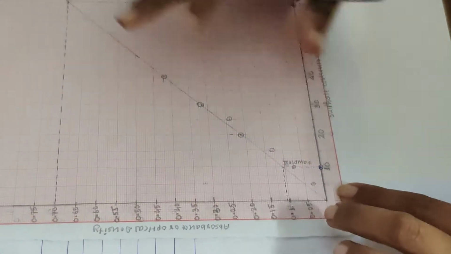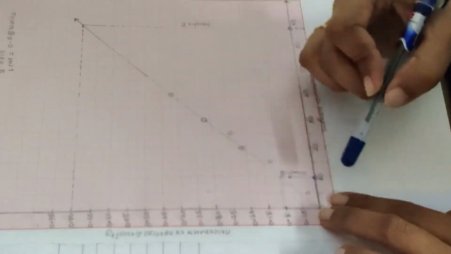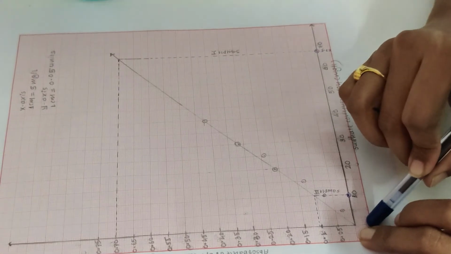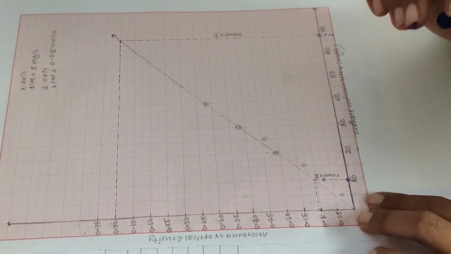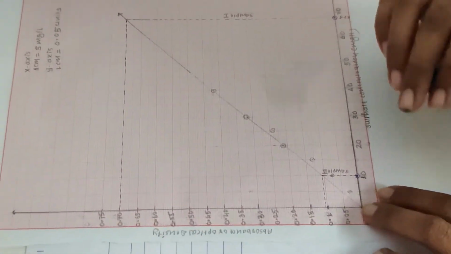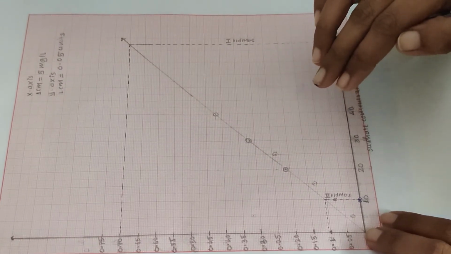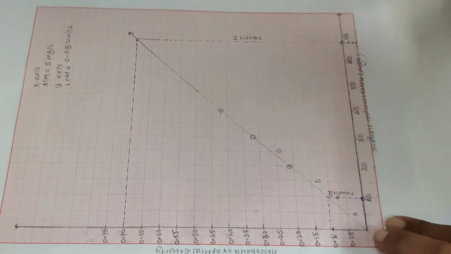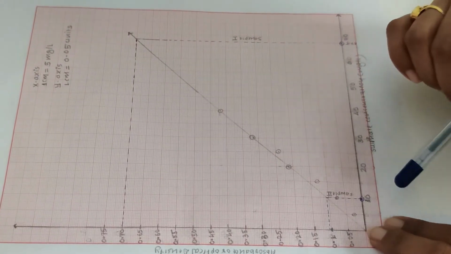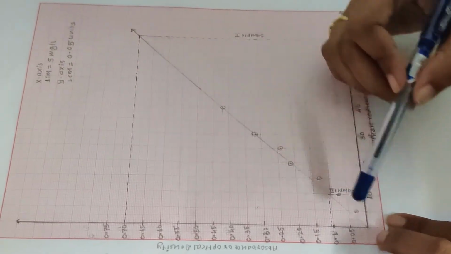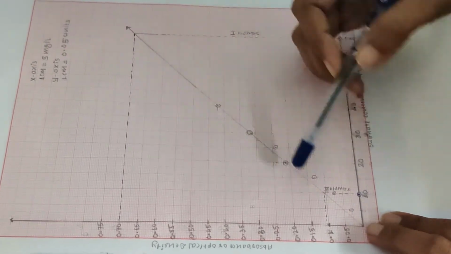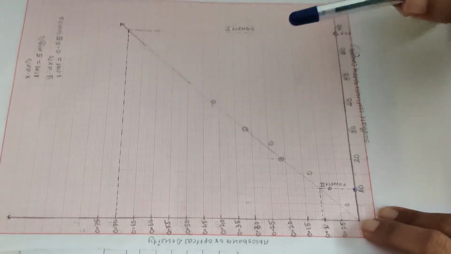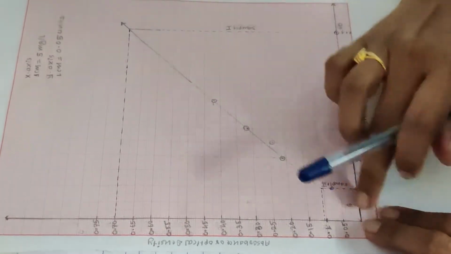Likewise we have plotted a graph, and you need to take any 3 points passing through the origin, so that it is the best fitted curve. You can take any points, but the graph should pass through the origin. So we have taken 3 points, including the origin 4 points, and we have plotted the graph and extended it.